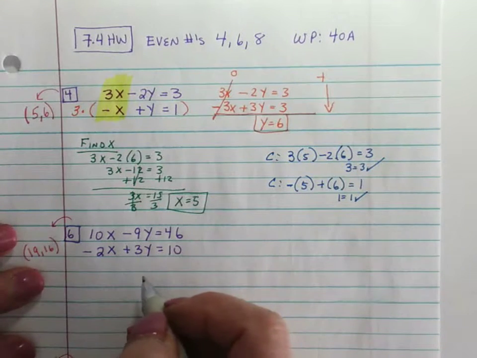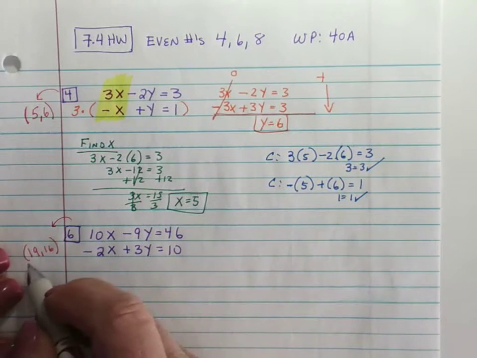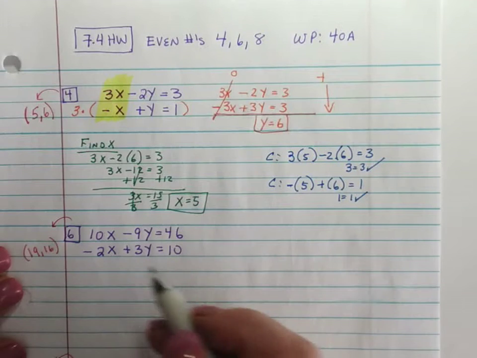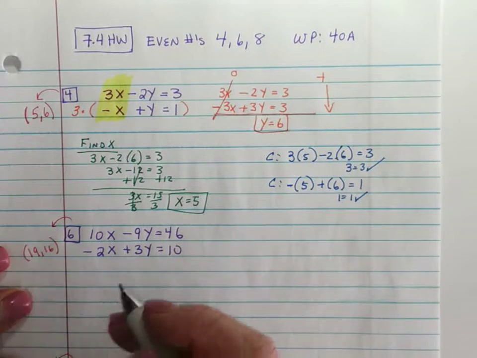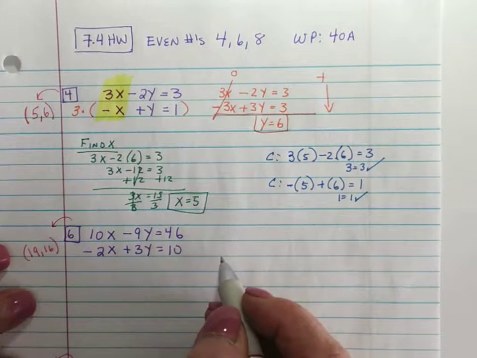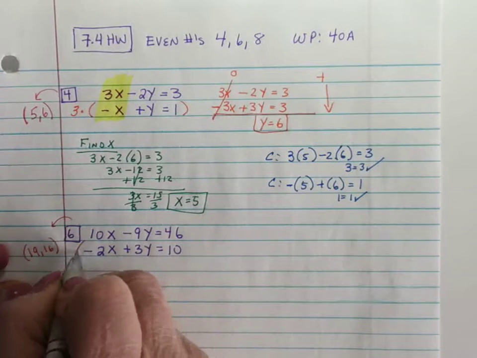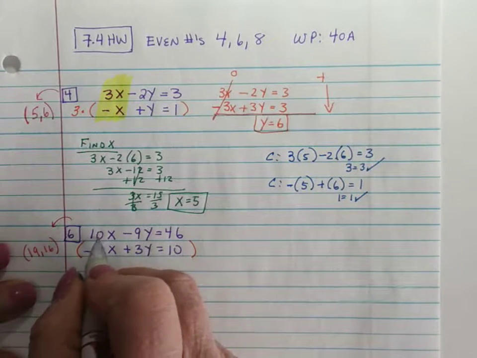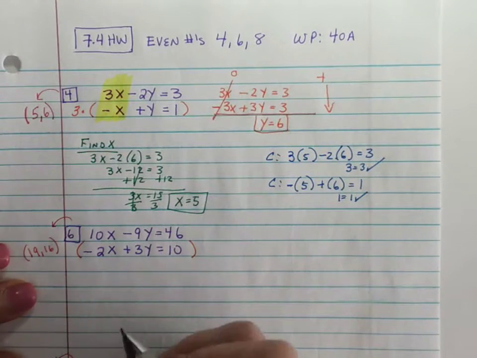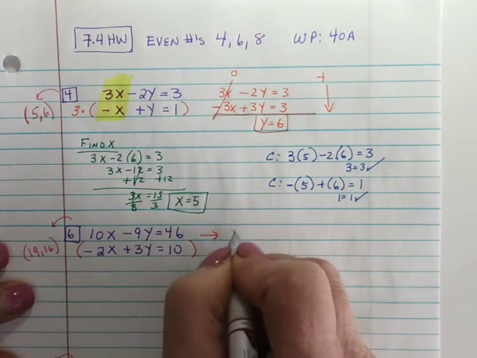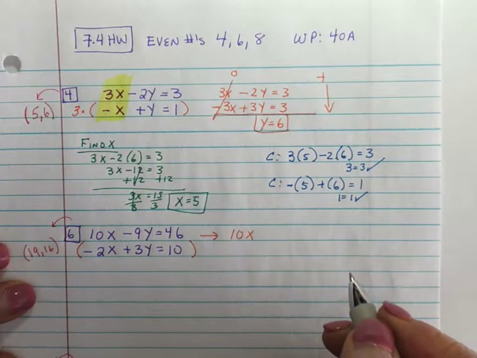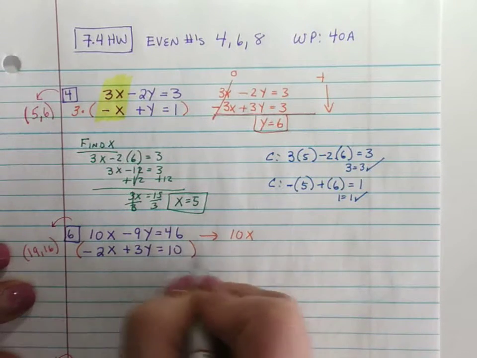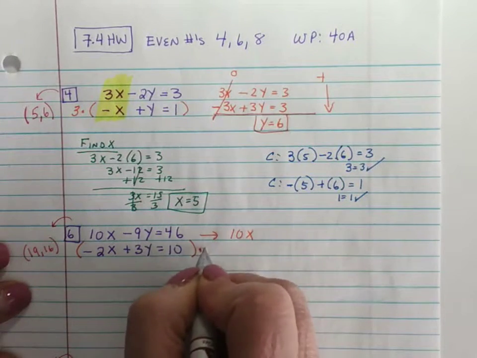For the next problem, the answer is 1916, and I'm not going to go through and do the entire problem. But in this case, you ask yourself, what's going to be the easiest way to solve this? To me, I can see that 2 goes into 10 5 times. So I'm going to bring my top equation over. First, I'm going to bring over the 10x. And then I'm going to multiply this times 5.